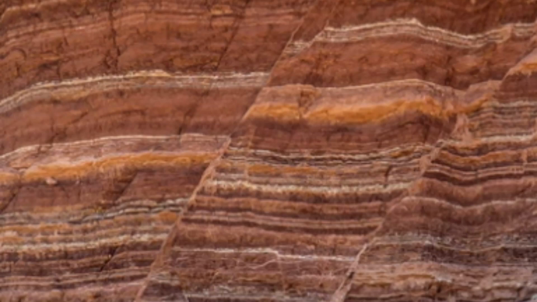Resource exploration. Fault mirrors can also be significant indicators for resource exploration, particularly in the search for hydrocarbons and minerals. Faults can serve as pathways for the migration of fluids, such as oil and gas, and the deposition of mineral deposits. Understanding the characteristics and movements along faults, as revealed by fault mirrors, can help in targeting exploration efforts and identifying potential reservoirs or mineralized zones.